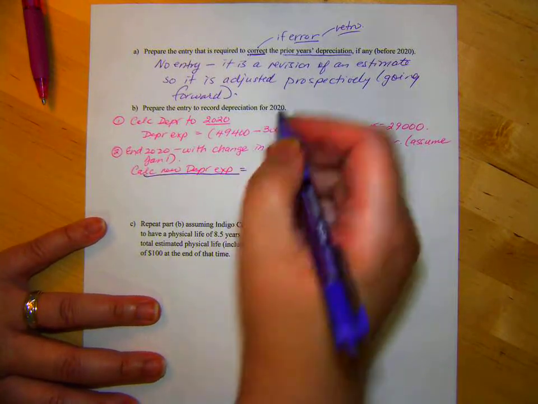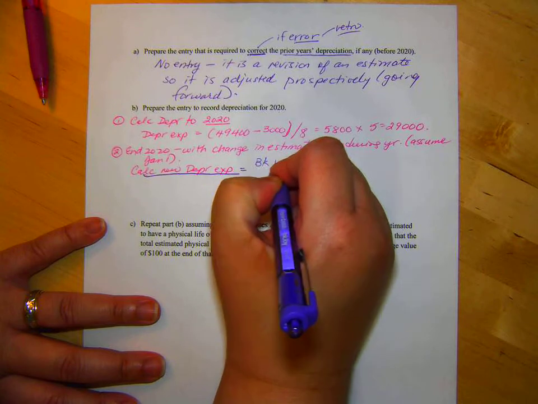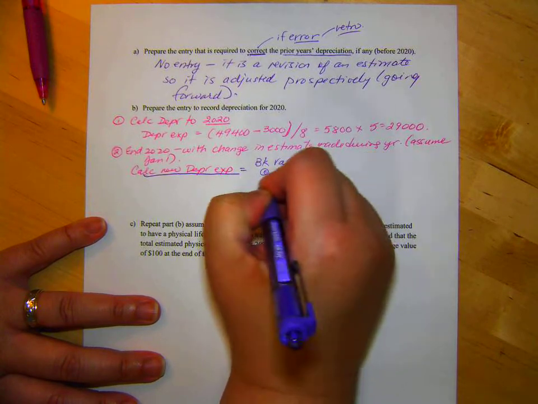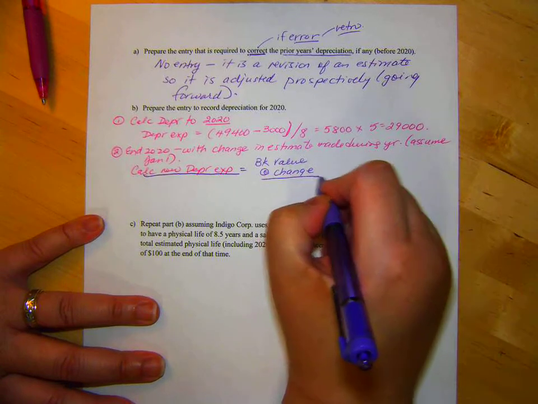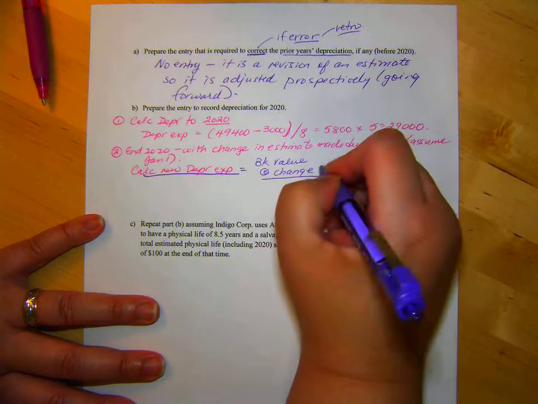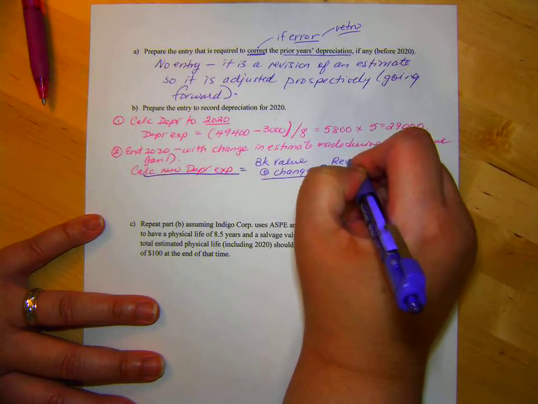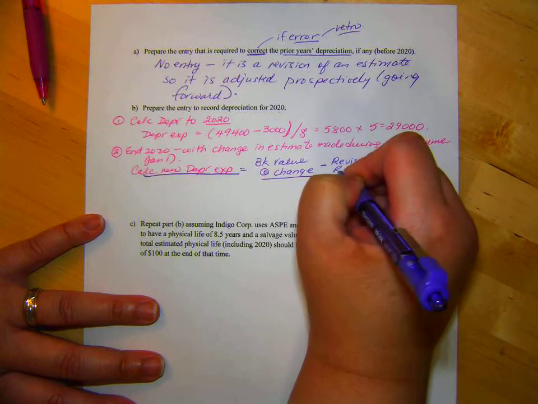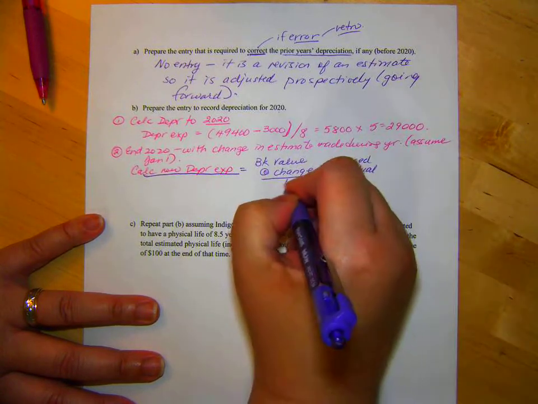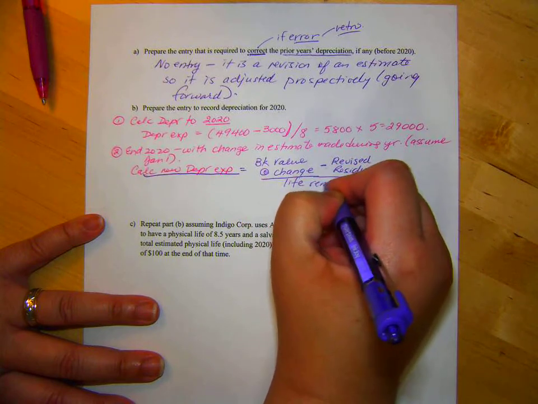So you're going to take the book value at the change, addition, betterment, or revision in estimate, minus revised residual, and sometimes it's not revised and you just use the same, and life remaining is on the bottom.